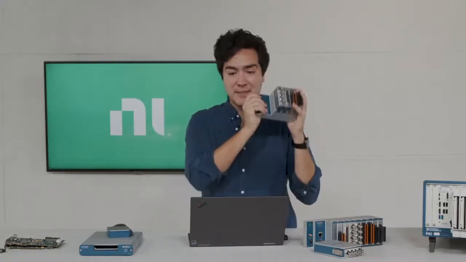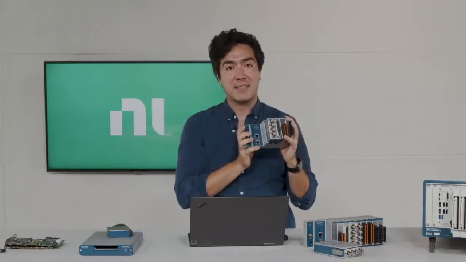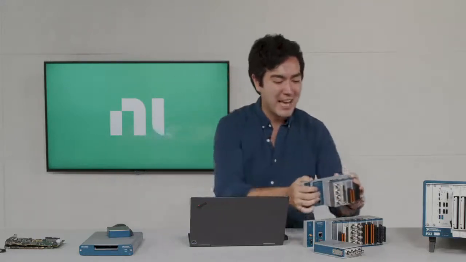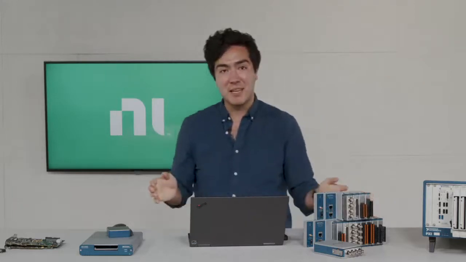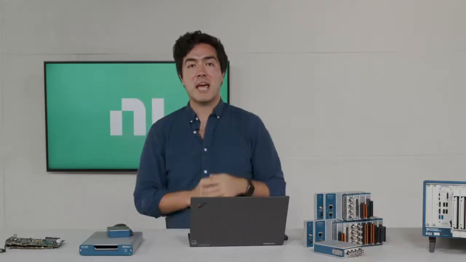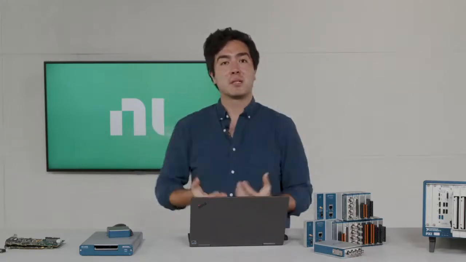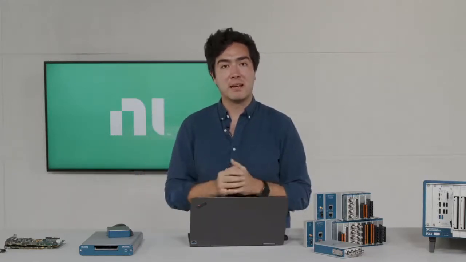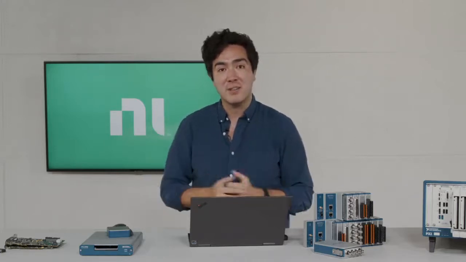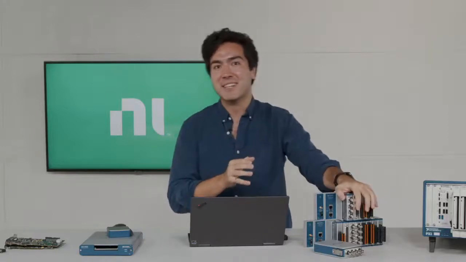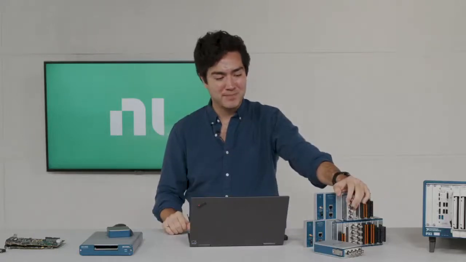CompactDAQ, compact and durable. These guys can take a bit of a hit. They've got decent shock and vibration ratings. They can last through minus 40 to 70 degrees Celsius for some models. So these can be well suited to outdoor tests. Oftentimes you'll need to keep them in an enclosure though, because they have no IP rating, no water protection. So it'll be a little bit tougher. They can resist dust. They're IP40, I believe, but they wouldn't be able to resist water.